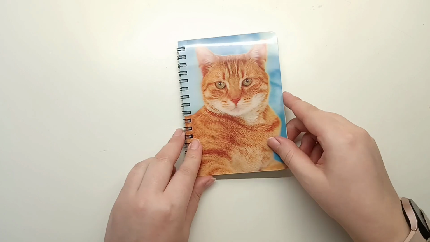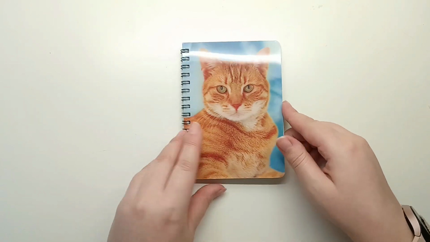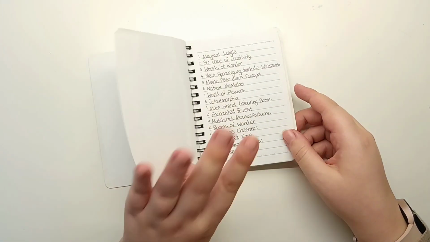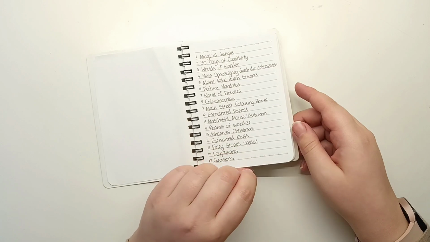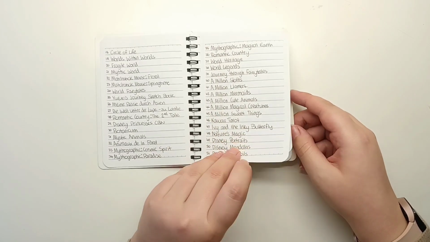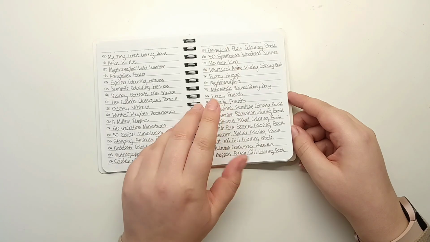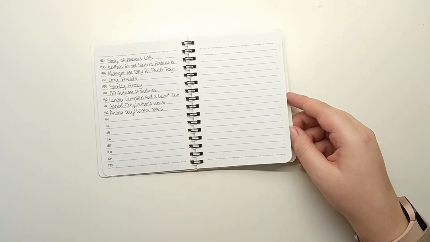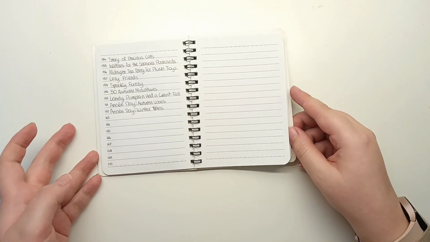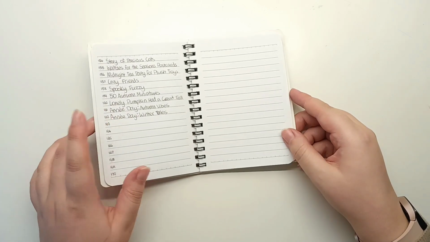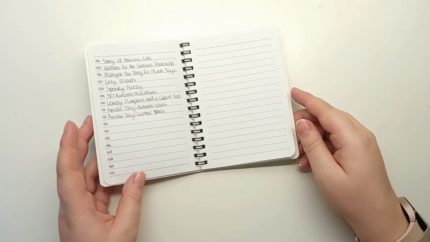So I have this little notebook here with this 3D effect cat that I just had in my possession already, and I've written out all the names of all my colouring books. I've actually destashed 5, so my total colouring books at the moment is 162, with the latest one being Any Day Winter Tales.